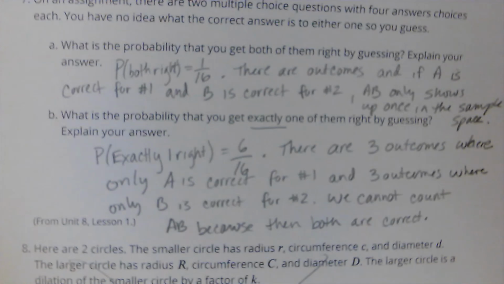So using that same example where A is the correct answer for number 1 and B is the correct answer for number 2, we've only got 3 instances where A would be the only one being correct for the first question, and 3 instances where we got the first question wrong and the second question right, having a B. So it would be a total of 6 out of 16.